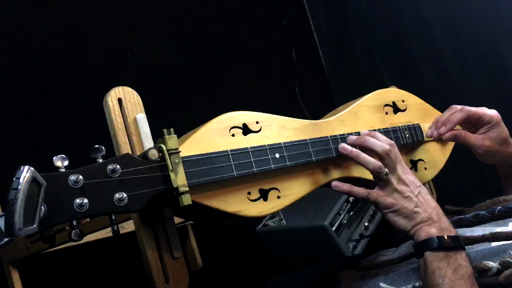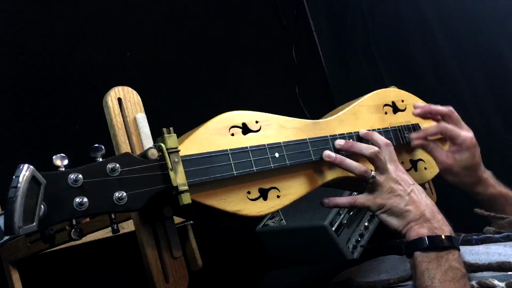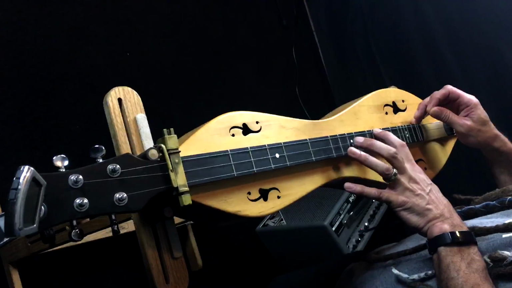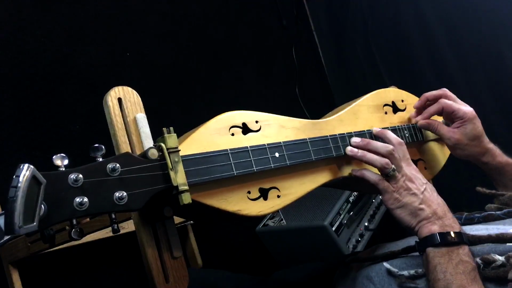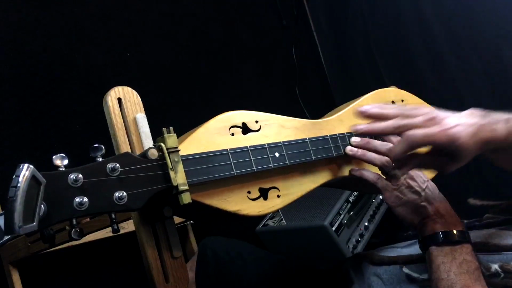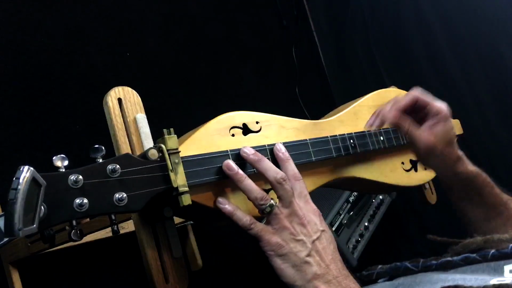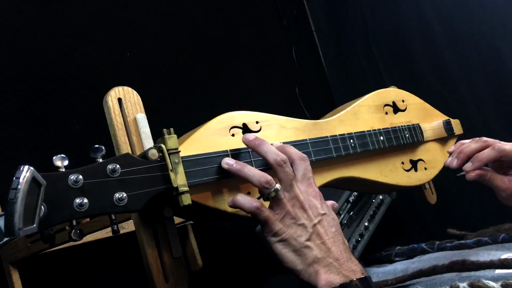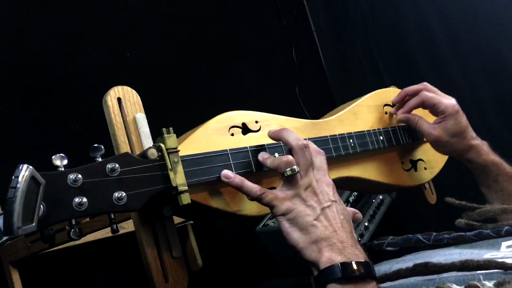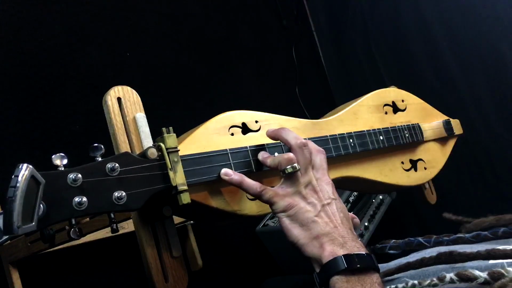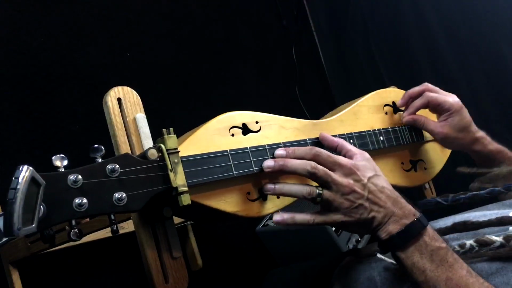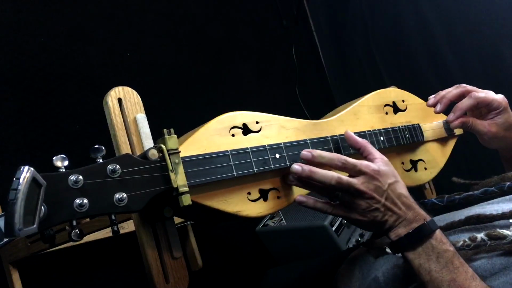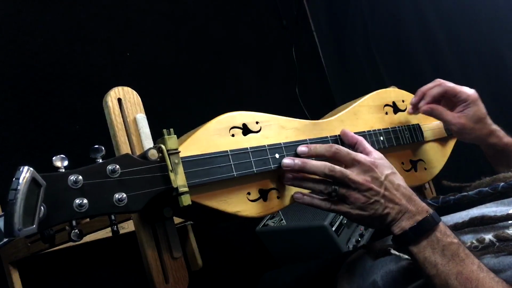E minor, 8, 6, 5. F sharp minor, 9, 7, 6.5. Now going on down back here to pick up G, 3, 1, 0. A major, 4, 2, 1. B minor, 5, 3, 2. And C sharp diminished, 6.5, 4, 3.